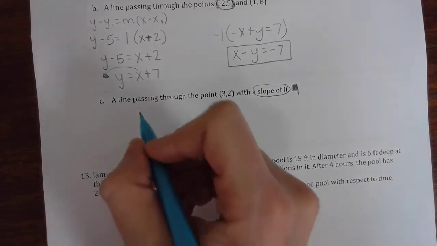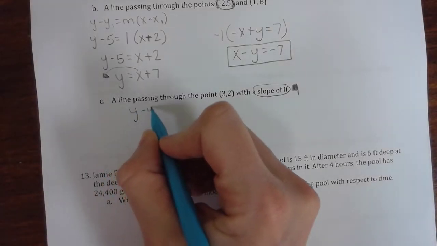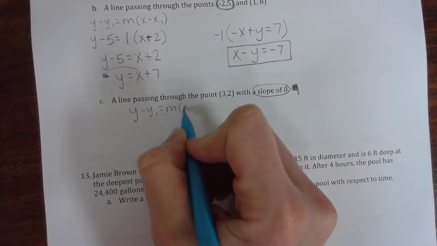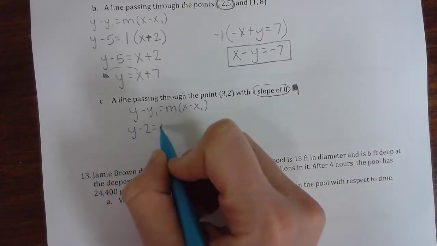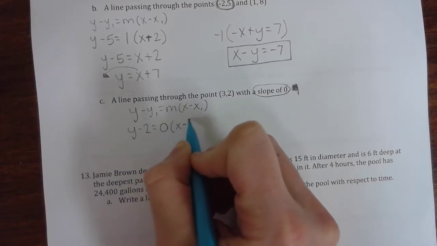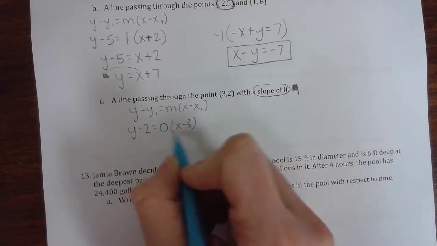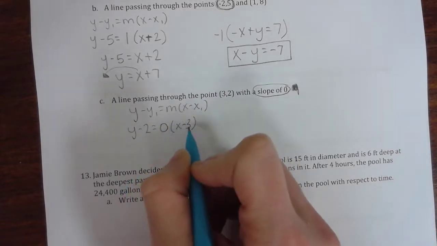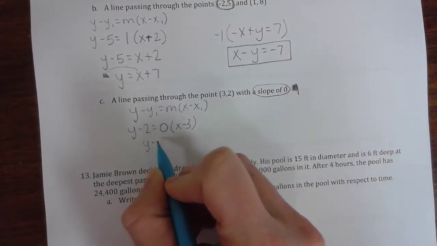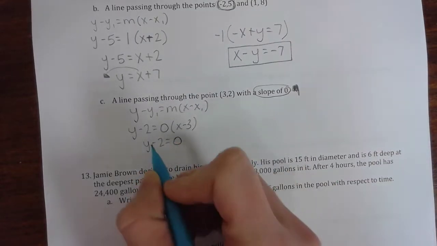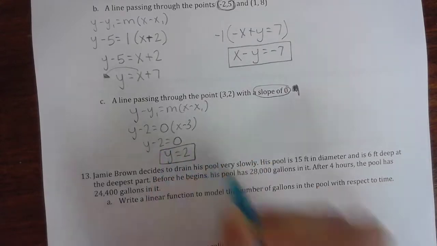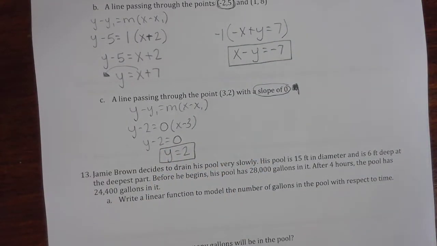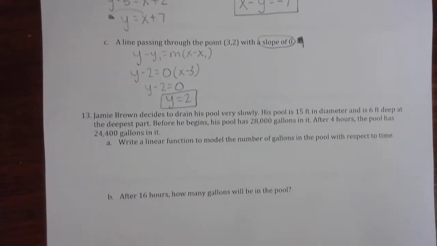I'll show you. So I have y minus y1 equals m times x minus x1. That's y minus 2 equals 0 times x minus 3. Well, 0 times anything is just going to give us 0 over here as a whole. So y minus 2 equals 0. Add your 2 over and you get y equals 2. Now I know it says put it in standard form, but that's the only thing you can have for standard form.